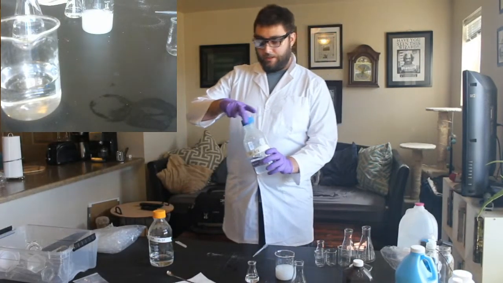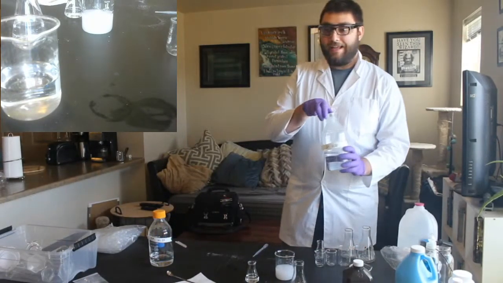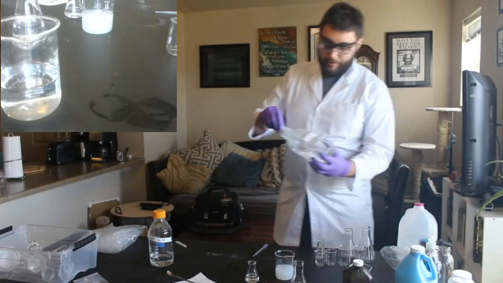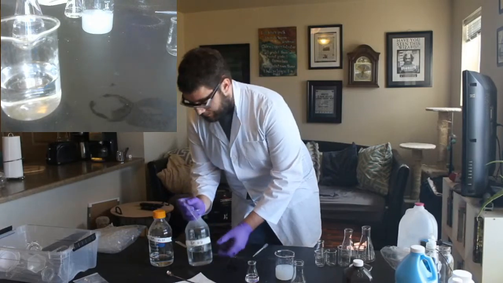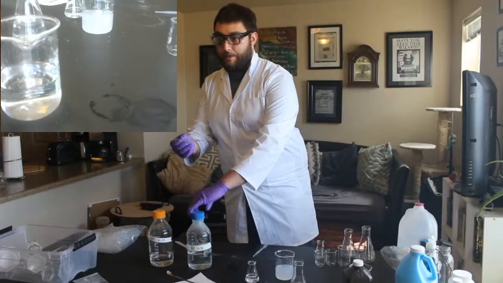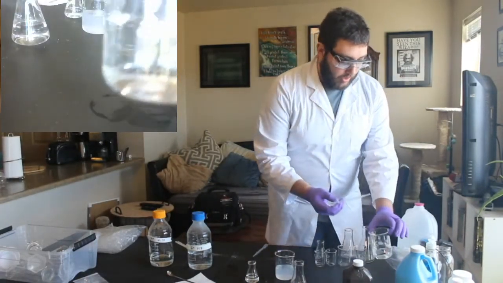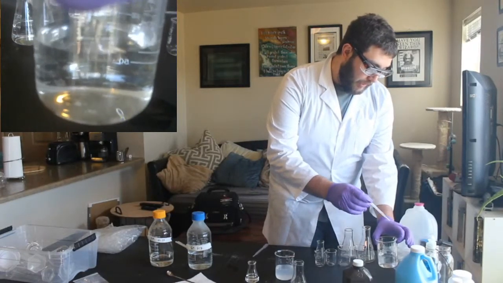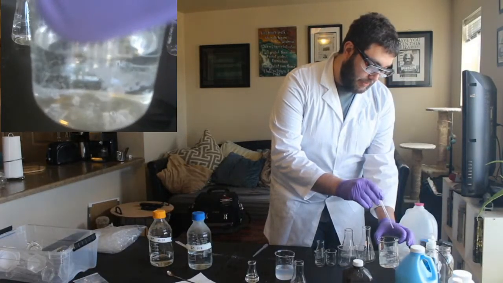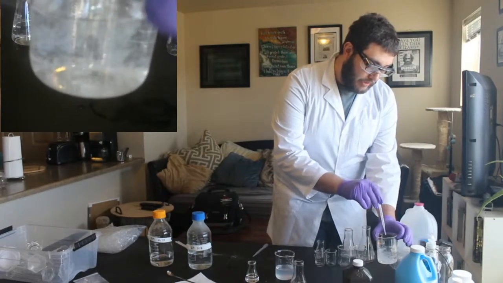So that was the base. Now I have another solution. It's the lead nitrate again, and we're going to mix it with just a little bit of acid. Again, this is pretty concentrated, so we don't need a lot. And I'm using a different pipette because we don't want contamination, because when you mix an acid and a base, you create water. So then, when we add the acid to this, it does the exact same thing color-wise.